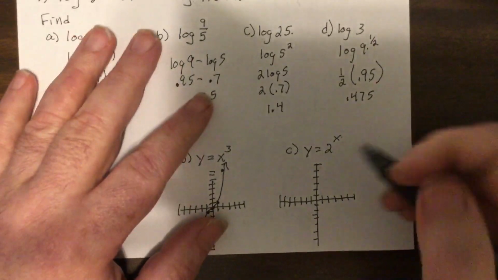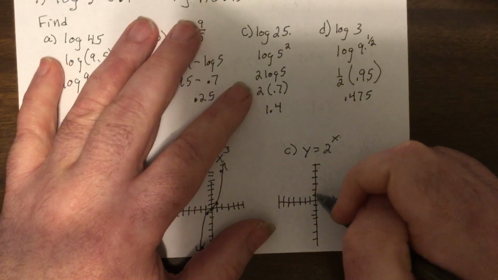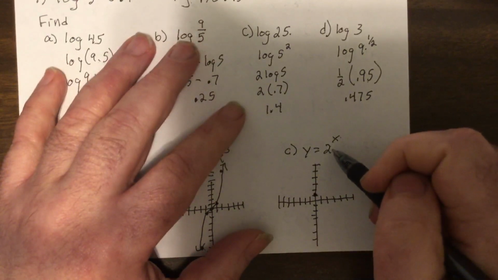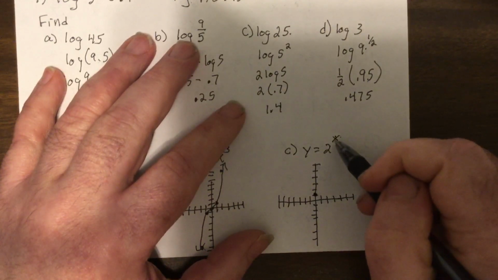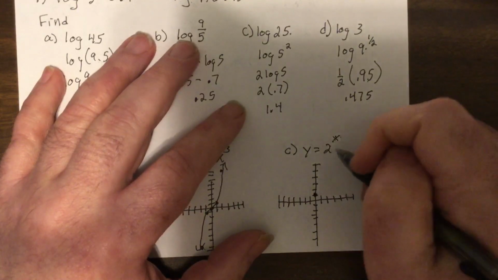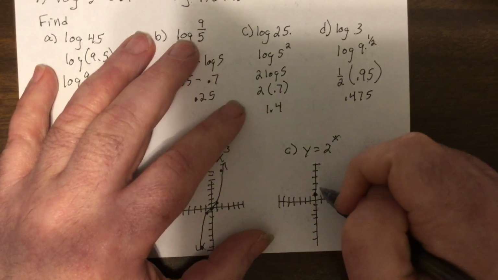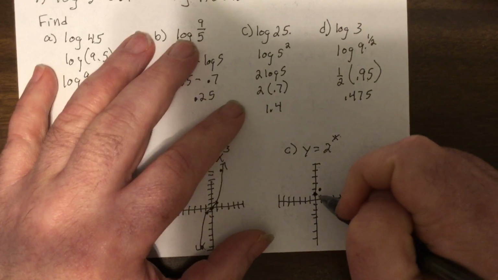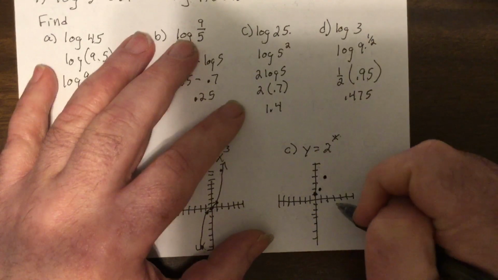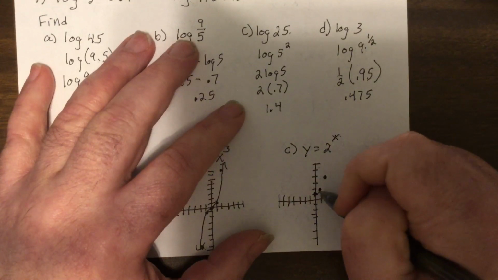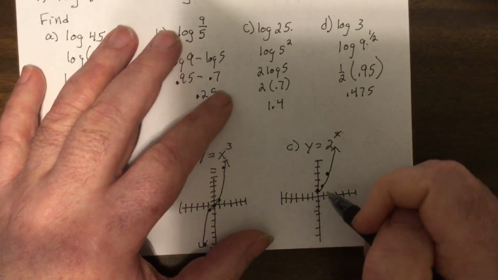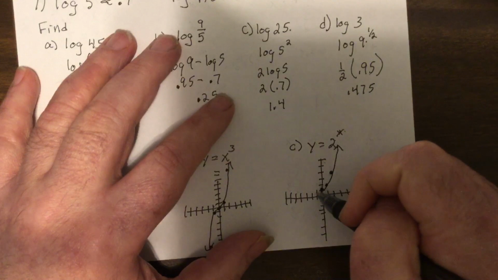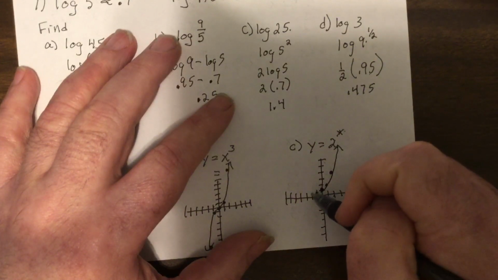And the last one, 2 to the x, put in 0, you get 1. All exponentials, that is just a number to a power, cross at 0, 1. Because put in 0, anything to the 0 power is 1. Put in 1, 2 to the first is 2. Put in 2, 2 squared is 4. Put in 3, 2 cubed is 8. So again, this thing goes up and it goes up fast. And put in negative 1, you get a half, because it means take the reciprocal. Put in negative 2, you get a fourth, an eighth.